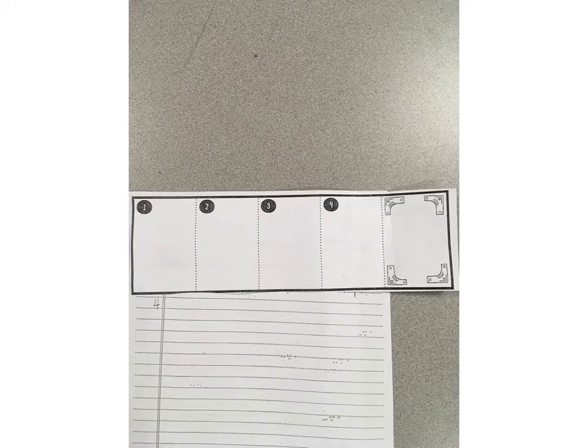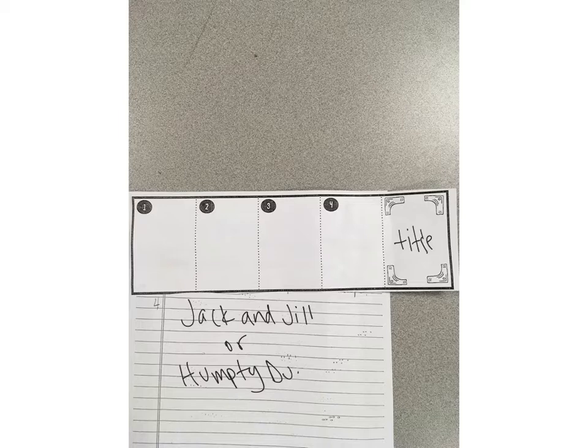On this page, I want you to either write a comic strip with the title here and ordered 1, 2, 3, 4 events of Jack and Jill, or Humpty Dumpty. Remember, Jack and Jill went up the hill to fetch a pail of water.